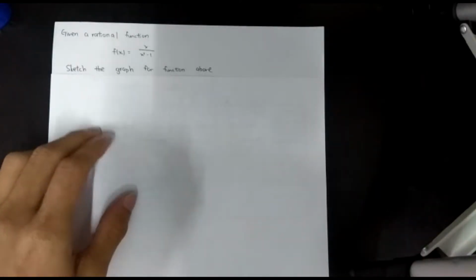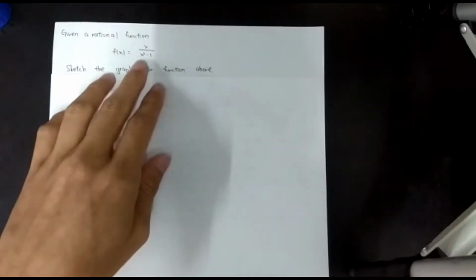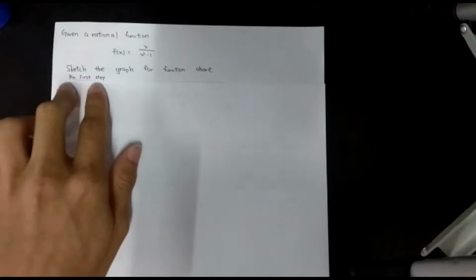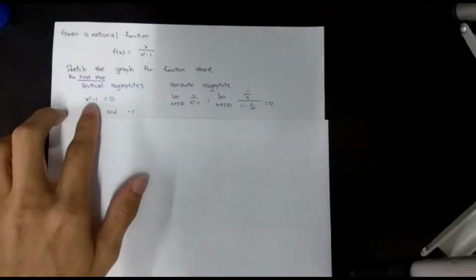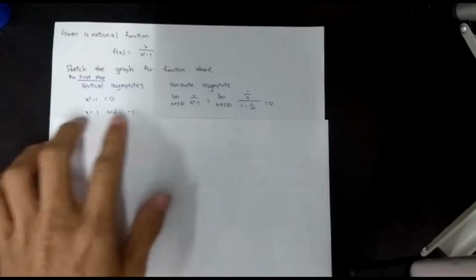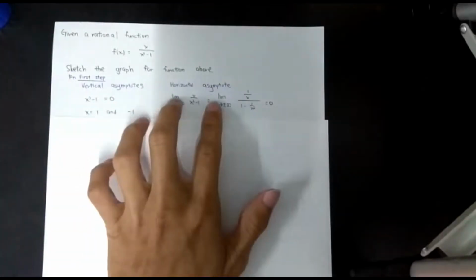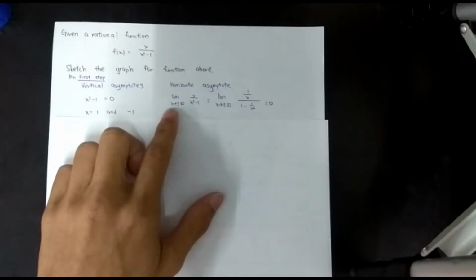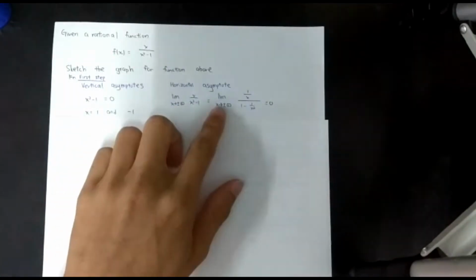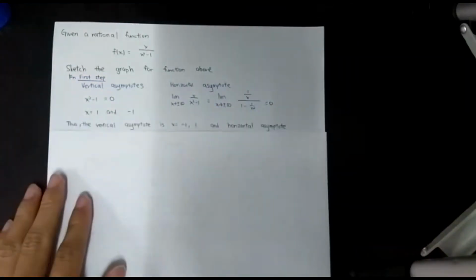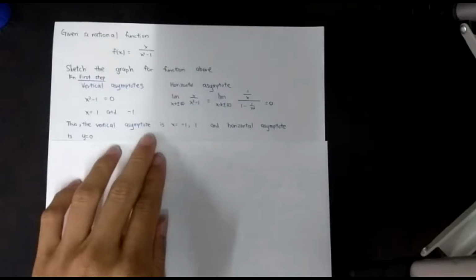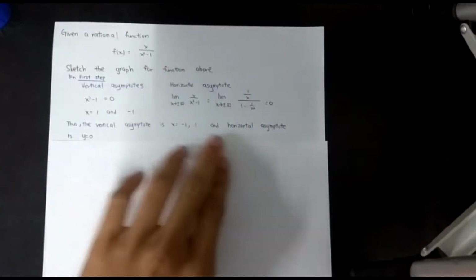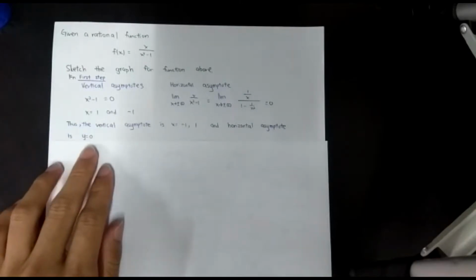Today we're talking about how to sketch the graph for the function x over x power 2 minus 1. First step, we find the vertical asymptote and the horizontal asymptote. x power 2 minus 1 equal to 0, you will get x equal to 1 and negative 1. For the horizontal asymptote, set the limit approaching infinity. Finally, you will get 0. Thus, the vertical asymptotes are x equal to negative 1 and 1, and the horizontal asymptote is y equal to 0.